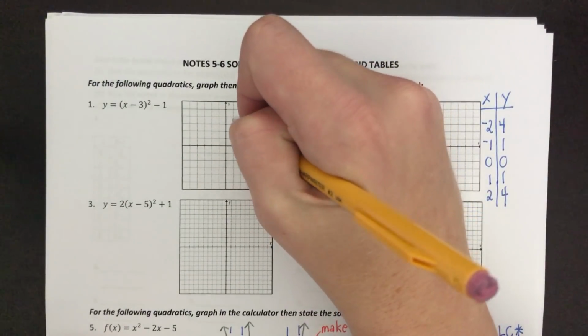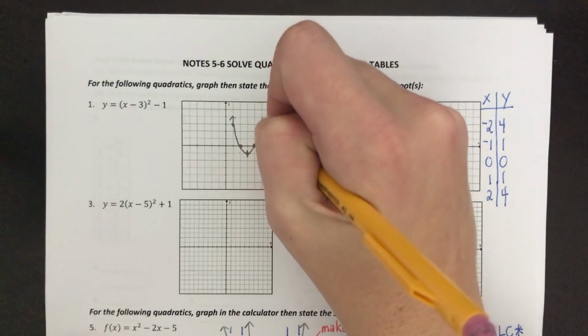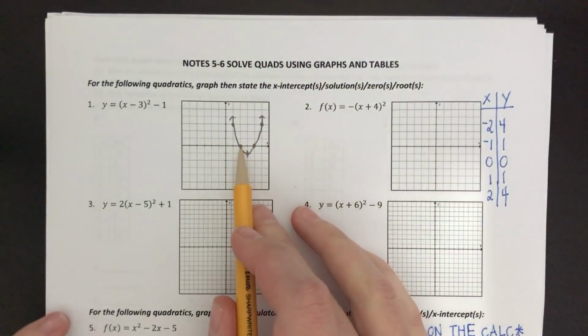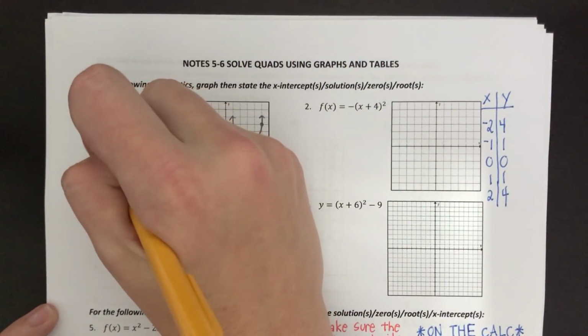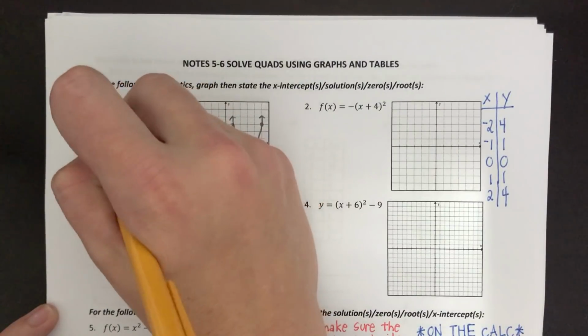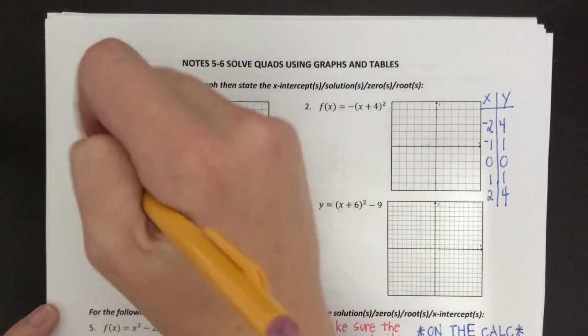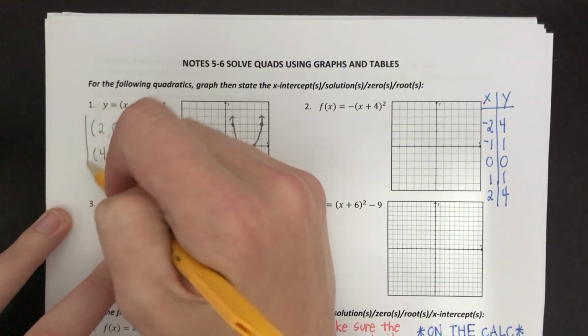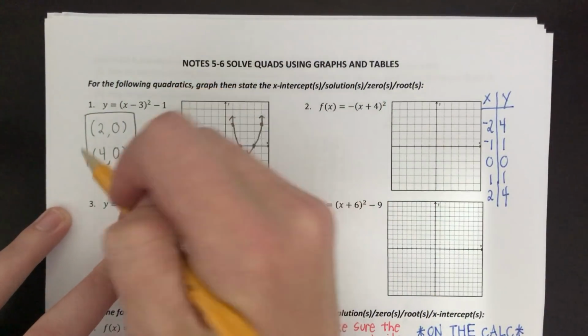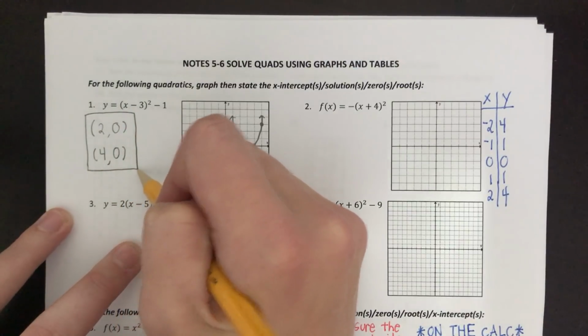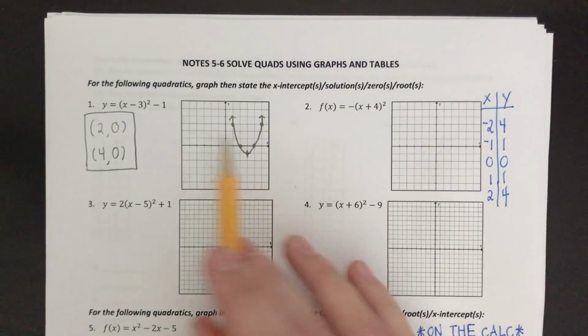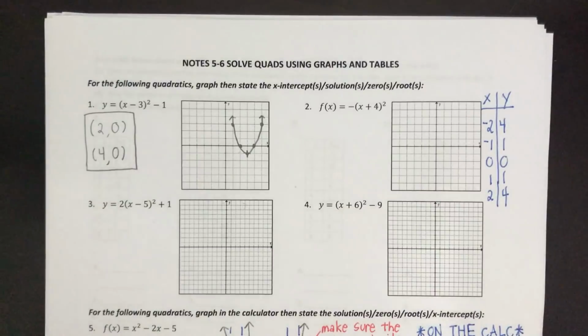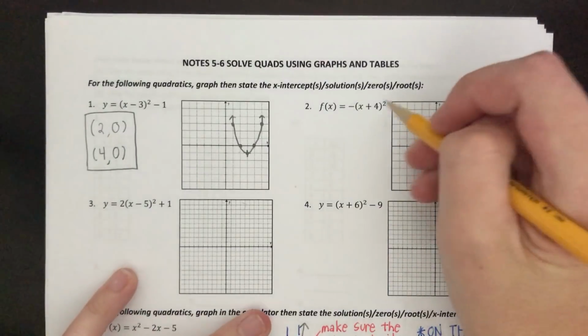So I can clearly see on this graph that my x-intercepts are the coordinates 2, 0, as well as 4, 0. So those are my solutions, roots, zeros, x-intercepts, whatever you want to call them. Okay, so notice, of course, all of my x-intercepts are going to have a y value of 0. That will come in handy soon.